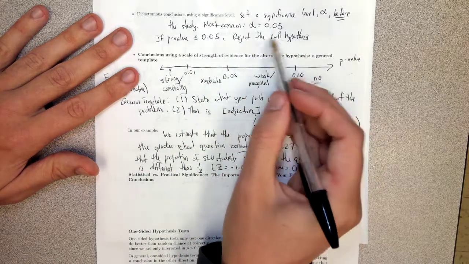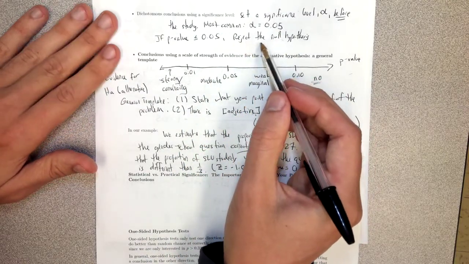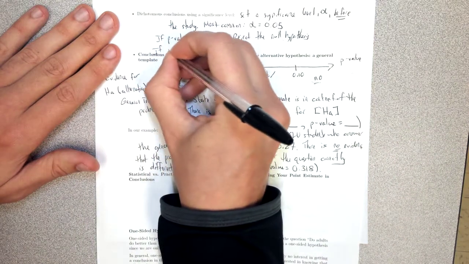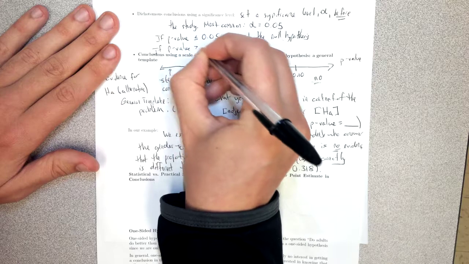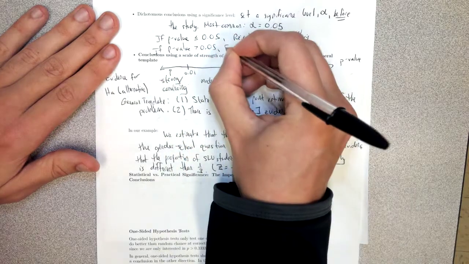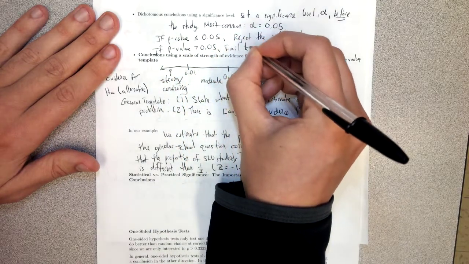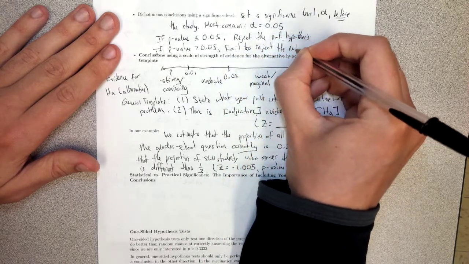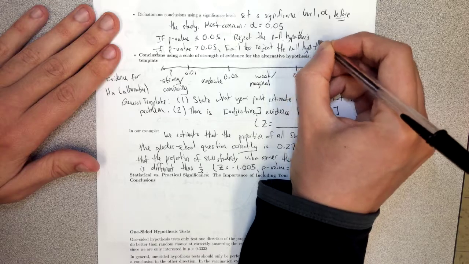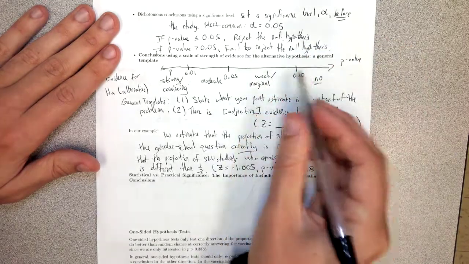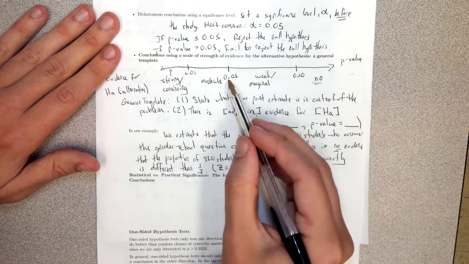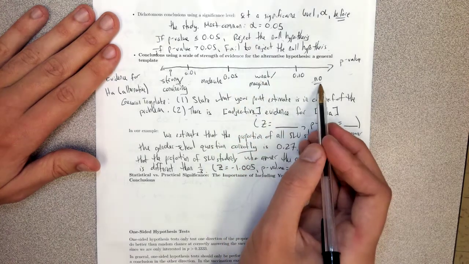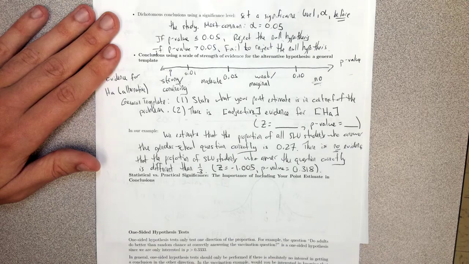But either way, for this dichotomous significance level conclusion, we would just say reject the null. If the p-value is bigger than 0.05, then we fail to reject the null. Using this scale, that would correspond to either us saying that there's weak evidence for the alternative or no evidence for the alternative.